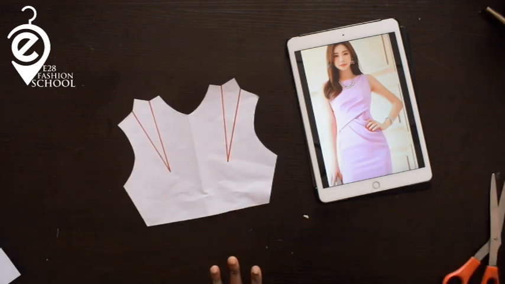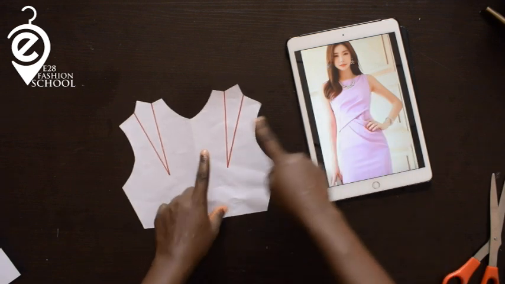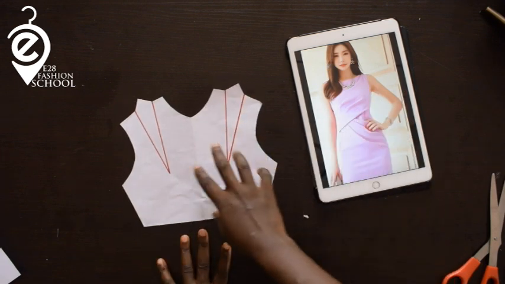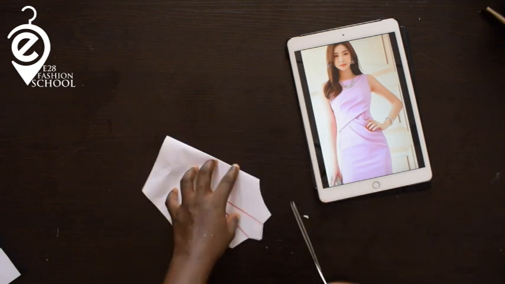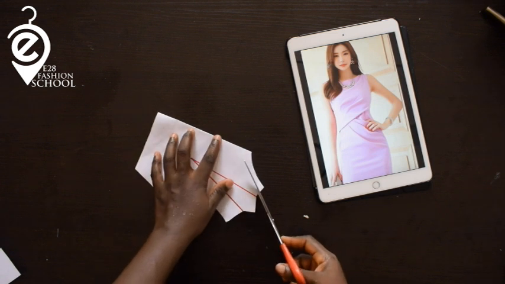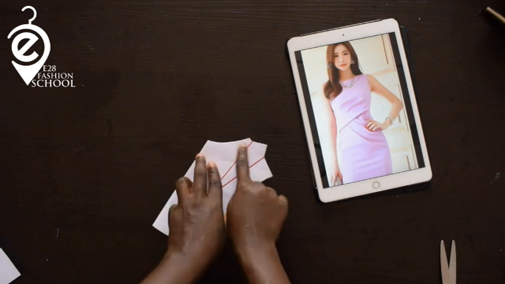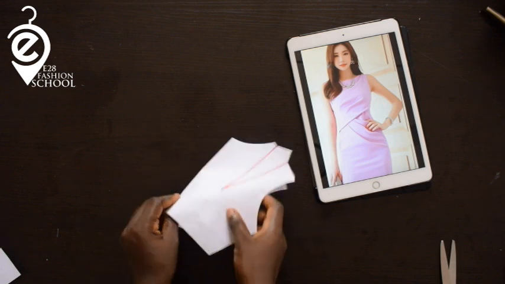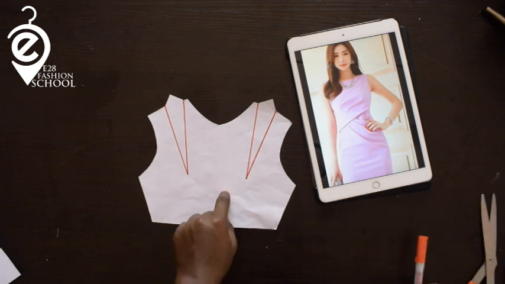What I want to do is draw a line, just to transfer the dart to the side, just like the clothes. Then you can decide to alter the neck. I'm just altering the neck, not following the neckline of the body of the dress, because that's a boat neck. But when I cut this off, it's giving me a V-neck. So you can decide to leave your basic neckline.